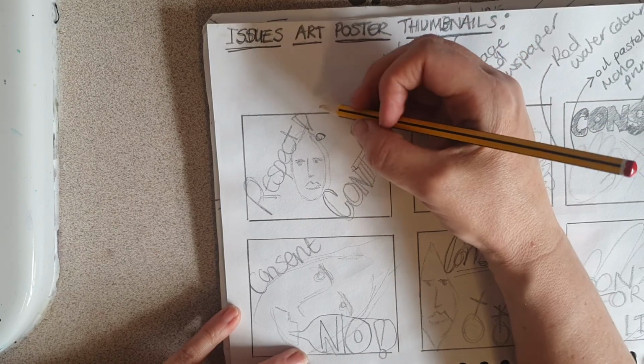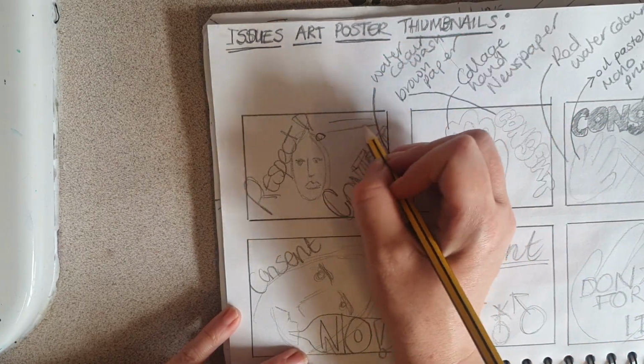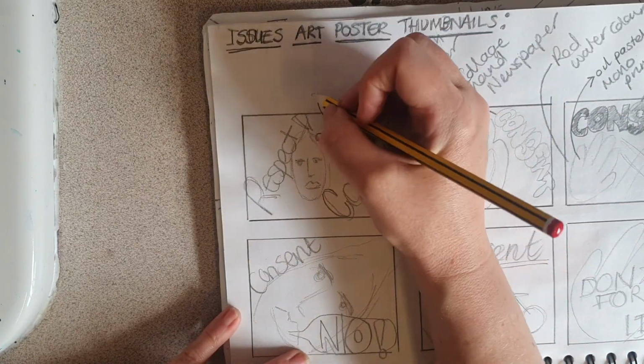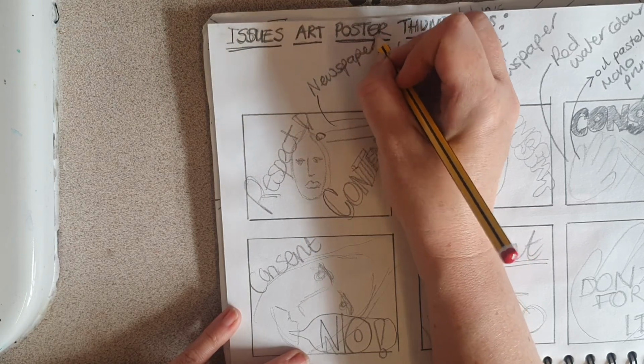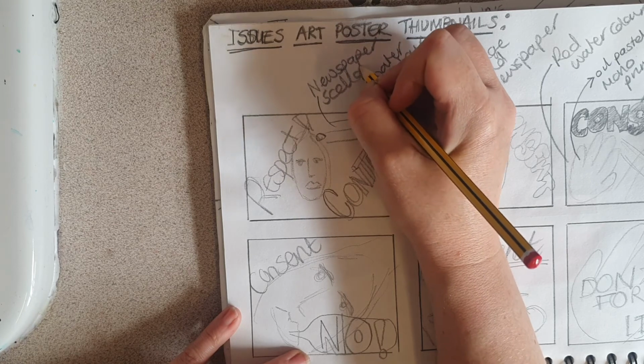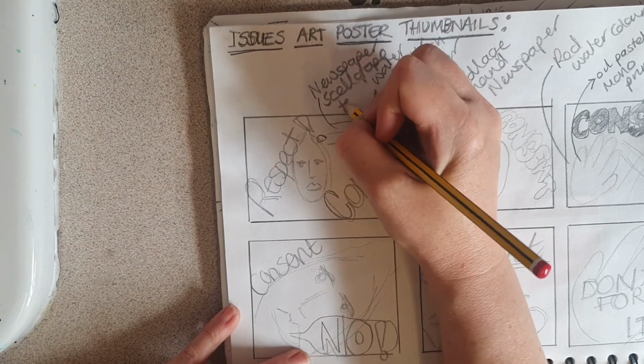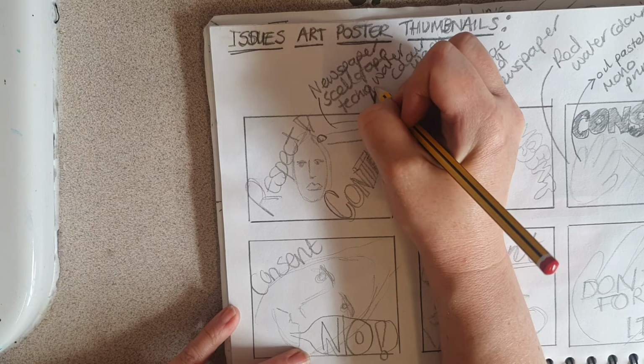So we could have, we can draw some strips and say newspaper, sellotape technique. So I'm not going to be able to finish these all now.